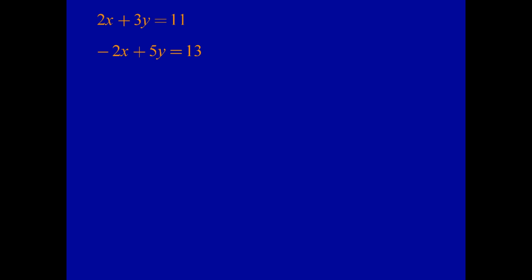we have negative 2x plus 5y equals 13. Okay, we have two lines. We could graph this if we choose to. Another method here is called elimination.